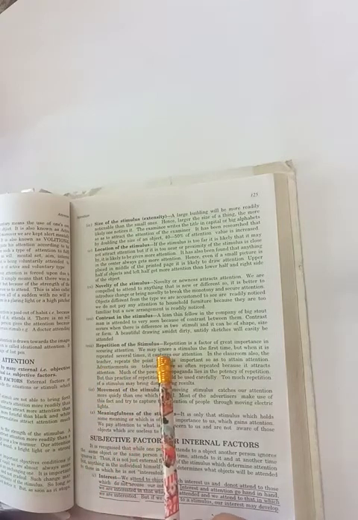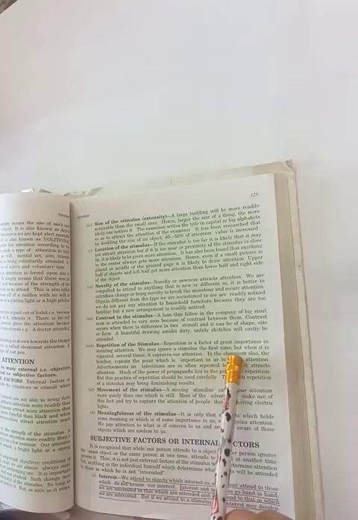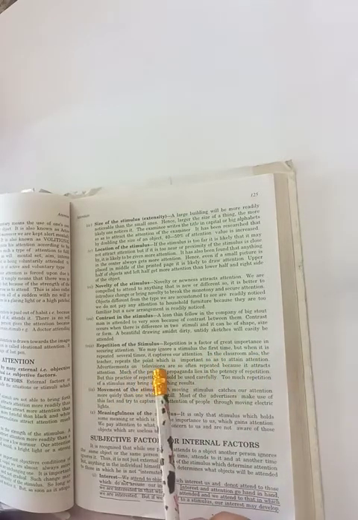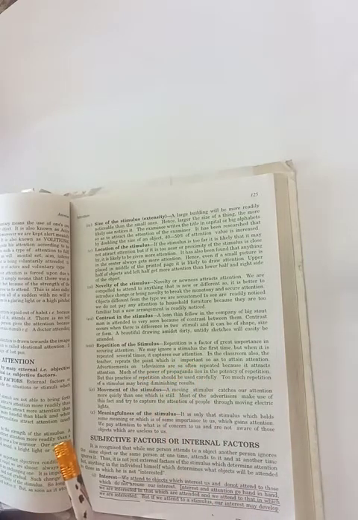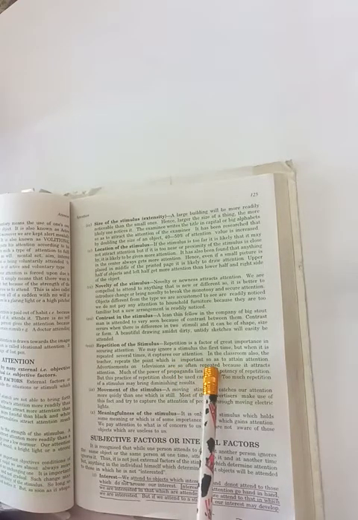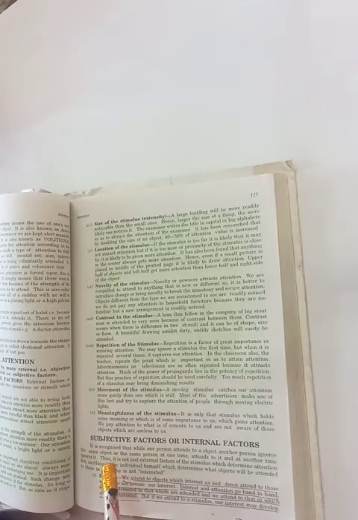Then repetition of the stimulus. It is seen that repetition is also an important factor in securing attention. क्योंकि we may ignore the stimulus first time, but when it is repeated several times, it captures our attention. Repetition जो है वो भी देखा गया है, it is an important factor in grabbing attention.